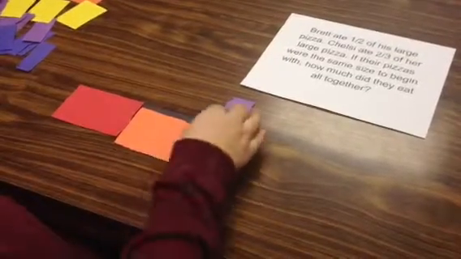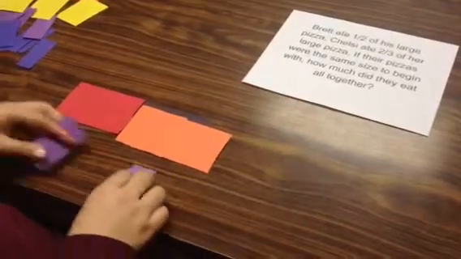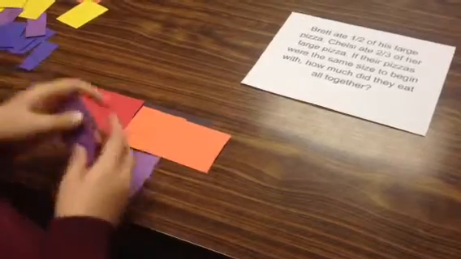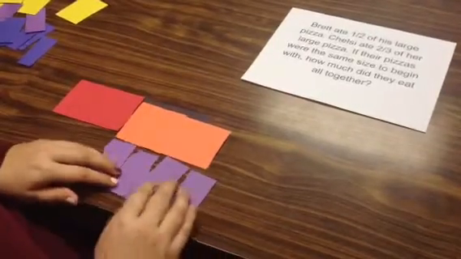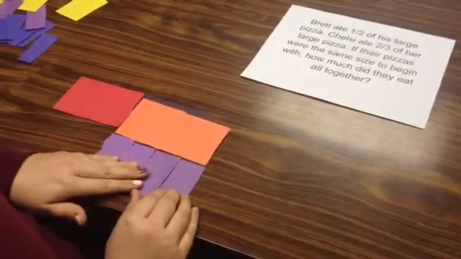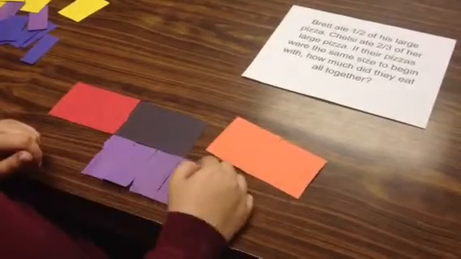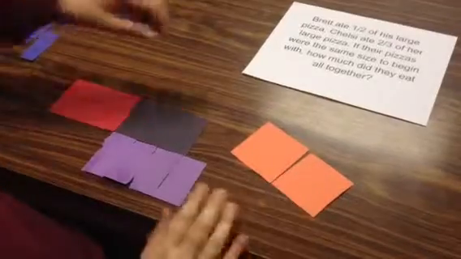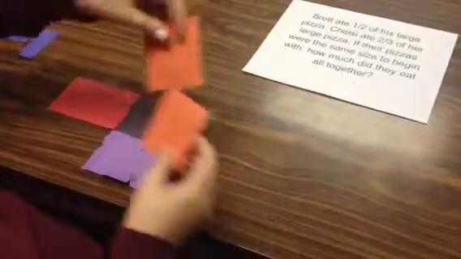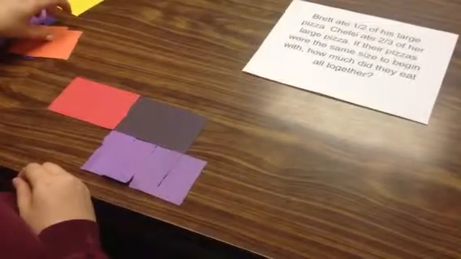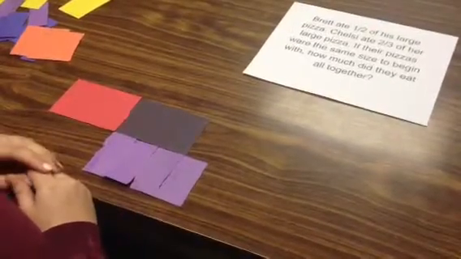Or a student might line their 1/6 pieces under the 2/3 and realize that 4/6 equals 2/3. So they can remove those and see that they ate one whole and then that 1/6 left over. So there's multiple ways you can model this, and those are just two options. So our answer would be 1 1/6 pizzas.